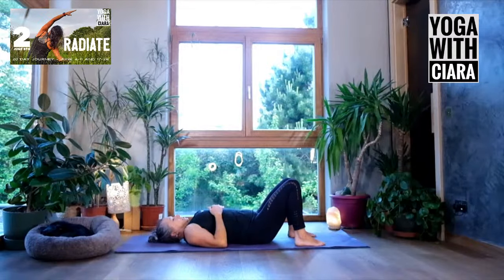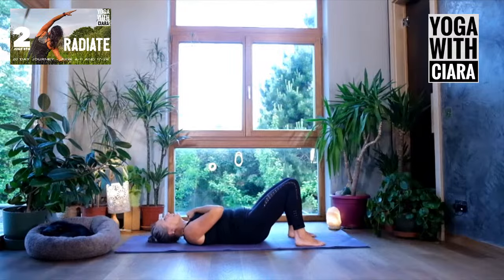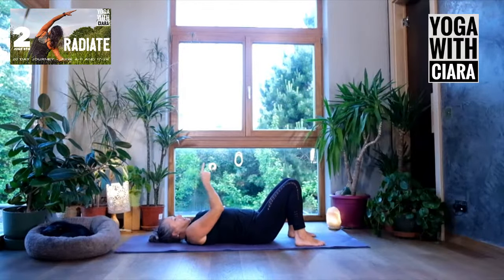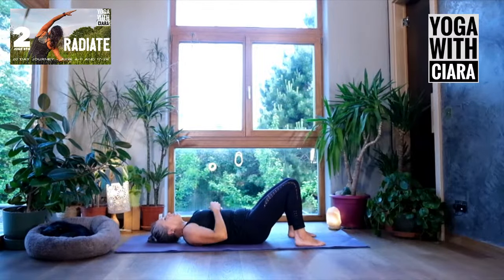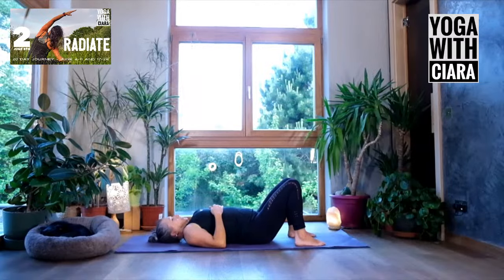So maybe exaggerate that movement a little bit. As you arch, your chin travels down. As you flatten, your chin travels up. And then just feel into your shoulders and the length of your spine. Notice how this is. Nice.